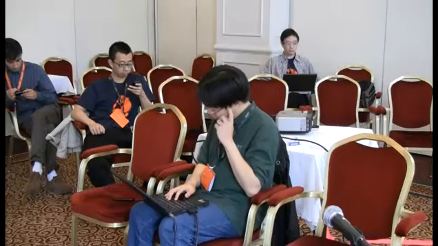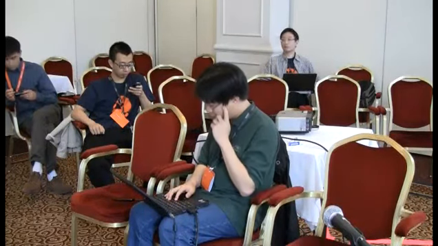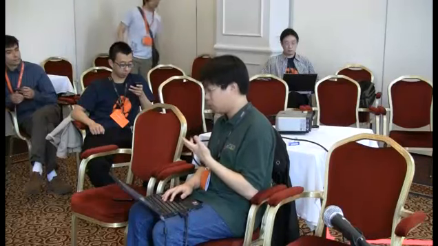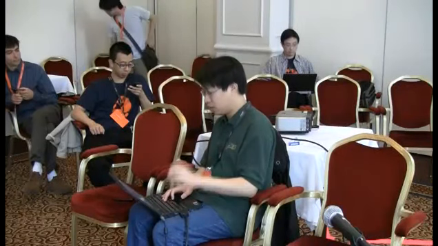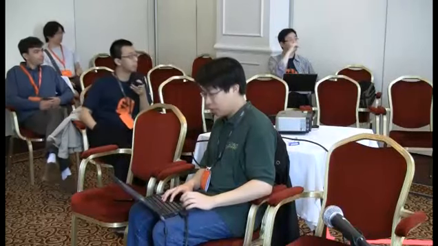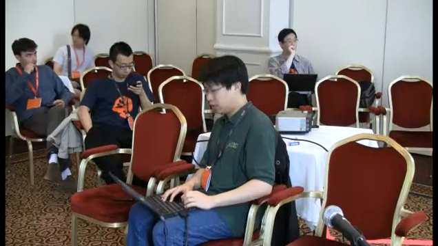So I'm going to show one real example, which is SKIA. SKIA is very, very important in Android because it takes care of all of the 2D graphics stuff. So inside Android, there is a SurfaceFlinger. SurfaceFlinger itself is just to combine 2D and 3D surfaces. So you can see the final screen is here.